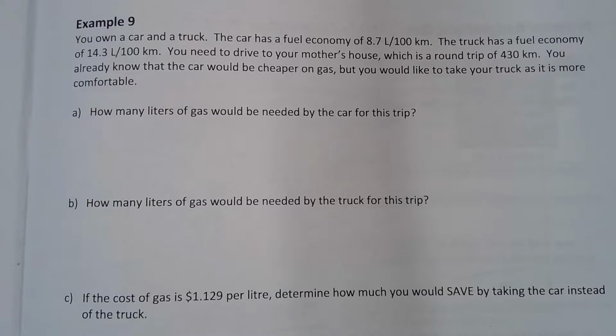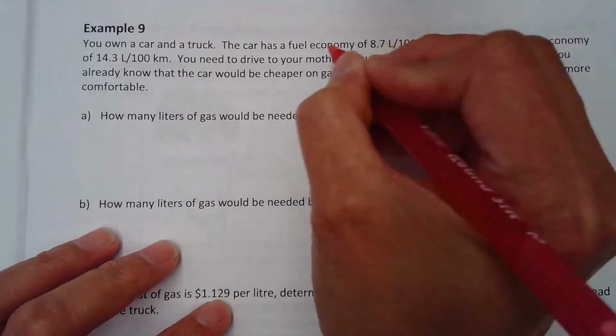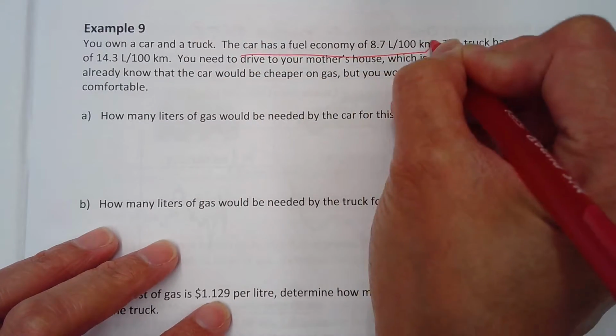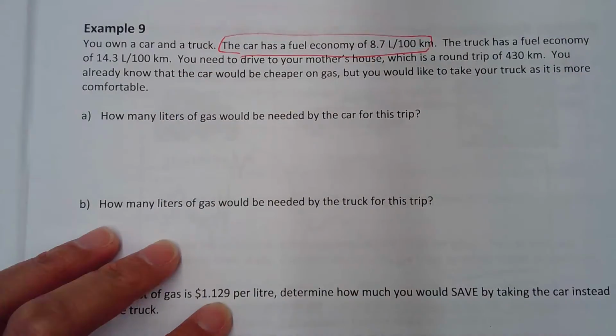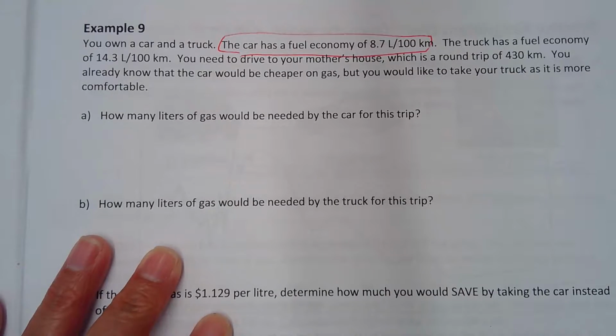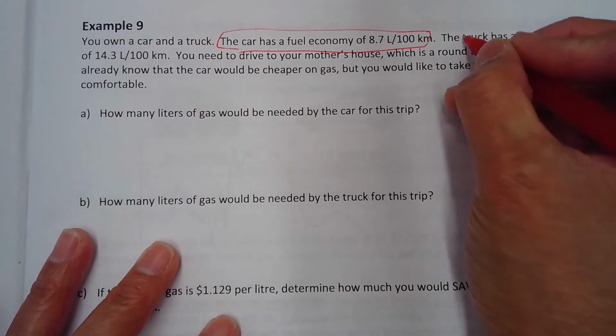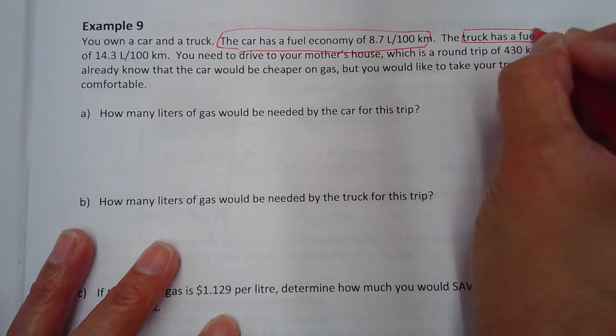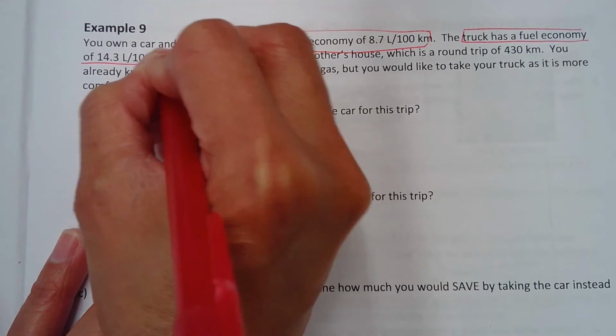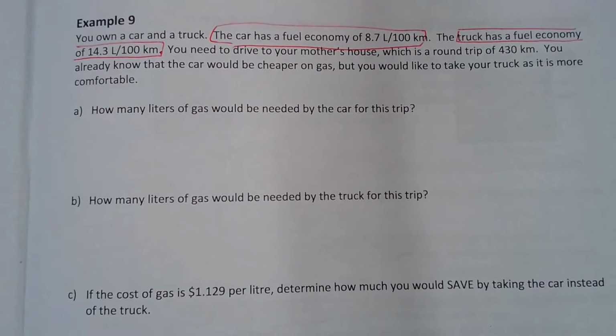So, example 9. You own a car and a truck. That's nice. The car has a fuel economy of 8.7 liters per 100 kilometers, and the truck has a fuel economy of 14.3. Does that make sense?